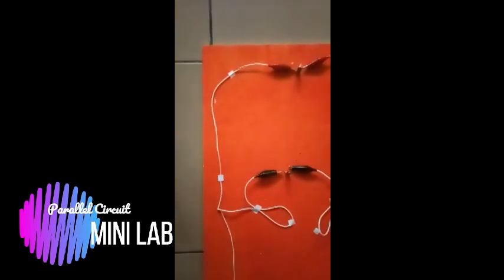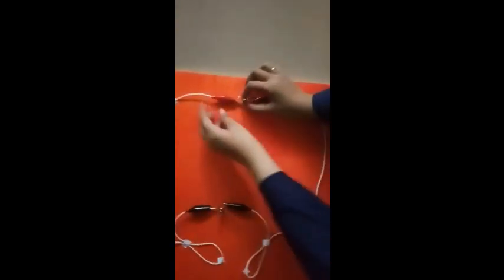Parallel circuit mini lab. Connect all electrical components in parallel or stacked. Connect the first lamp with the cable.